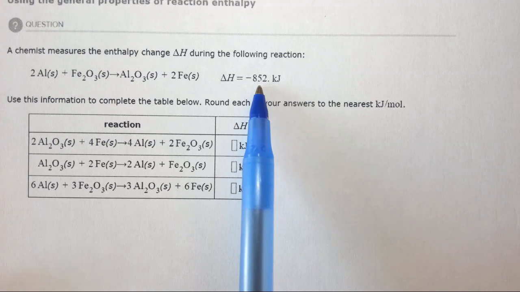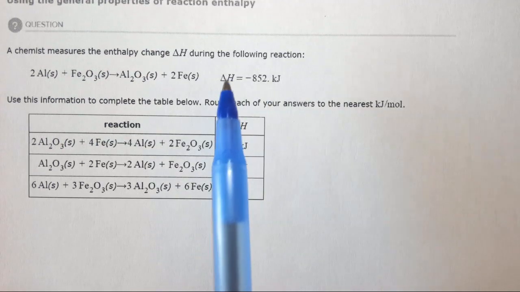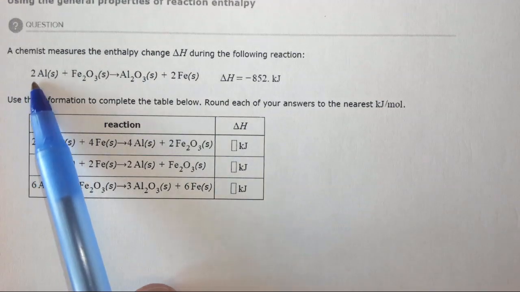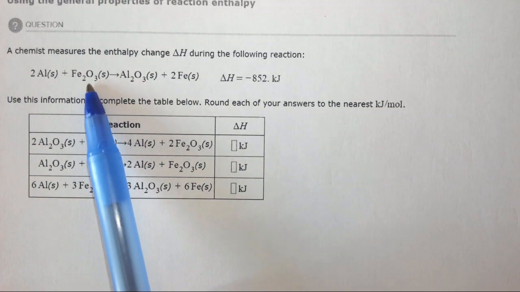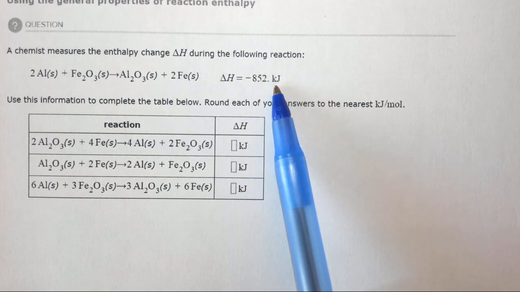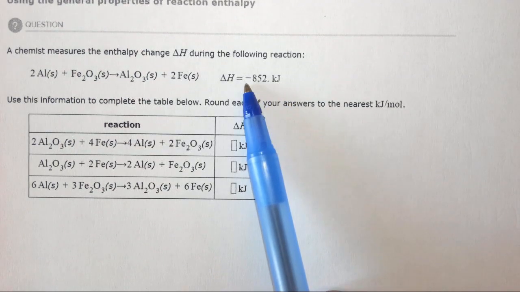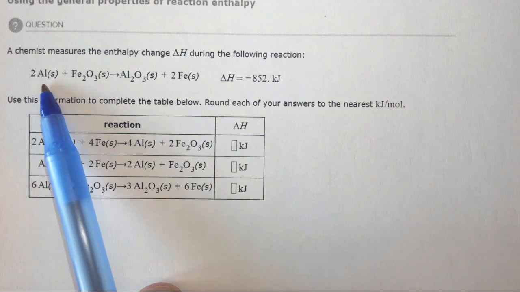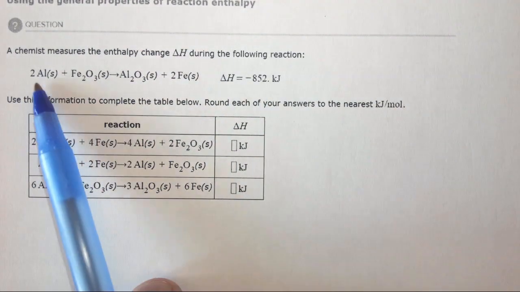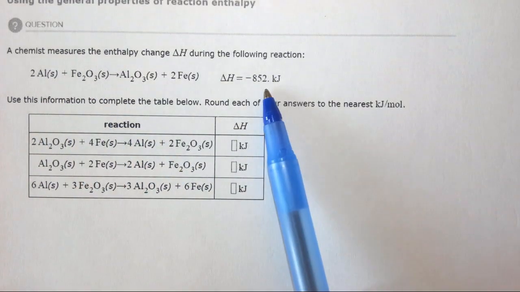What's really important to remember when you're talking about enthalpies of reactions is that it is for the reaction as written. If you react 2 moles of aluminum with 1 mole of rust, you will end up with 852 kilojoules of energy being released. Again, released because it's negative. If you react 4 moles of aluminum with 2 moles of rust, you'll get double this. 6 moles with 3 moles, you'll get triple this.